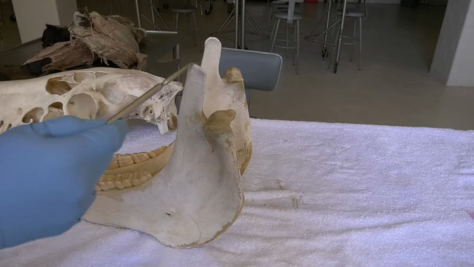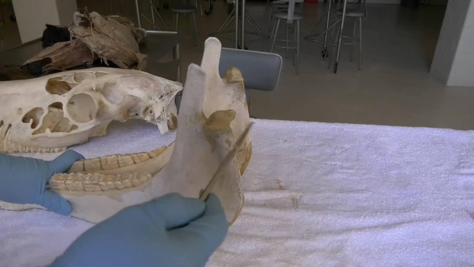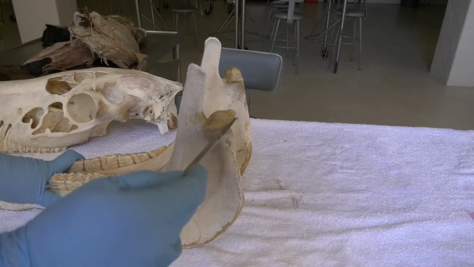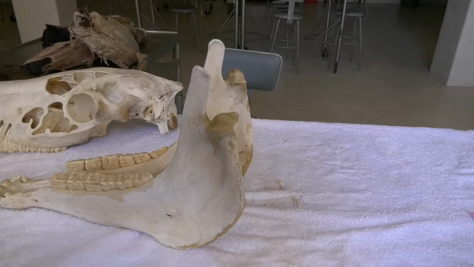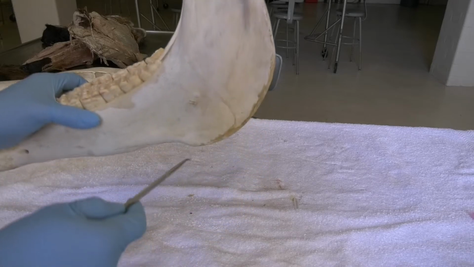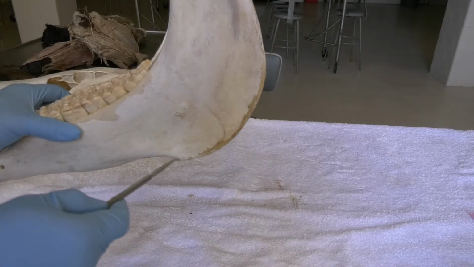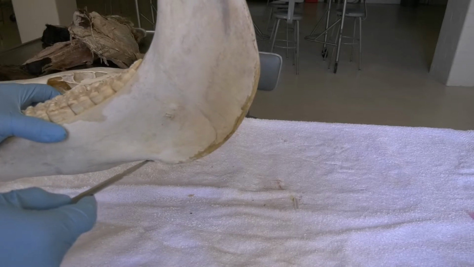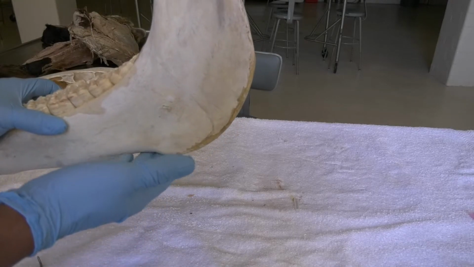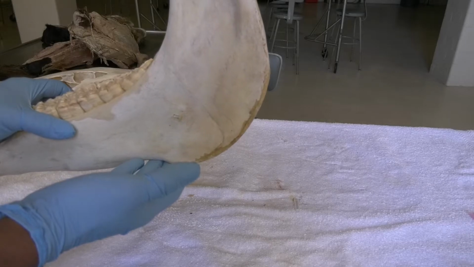This is the coronoid process of the mandible. This is the condylar process of the mandible that articulates with the temporal bone to form the temporomandibular joint. And this notch here in the mandible, they refer to it as the vascular notch. And this is where you can feel the pulse in horses.